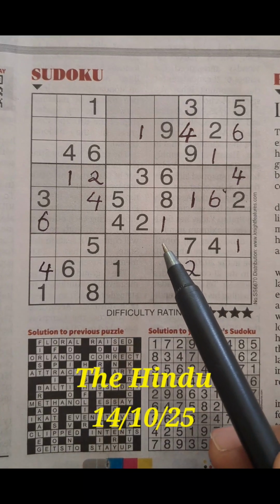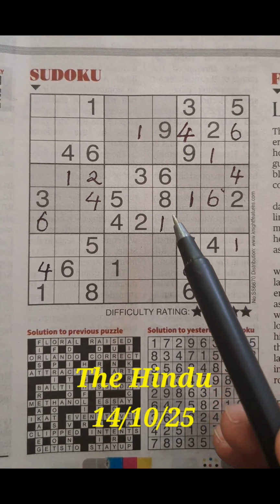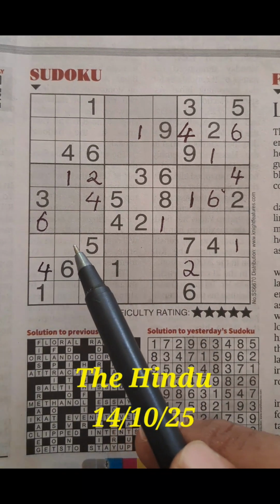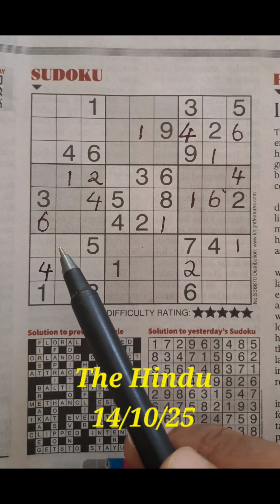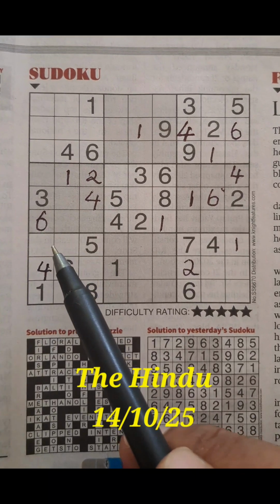Now if you see in this column, we have a 9 out here. So the only place where we can write 9 in this line is over here.